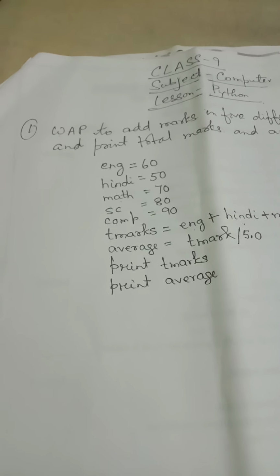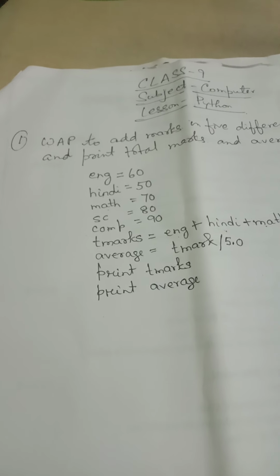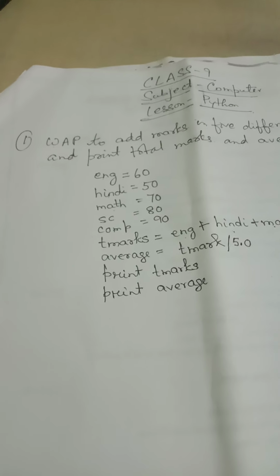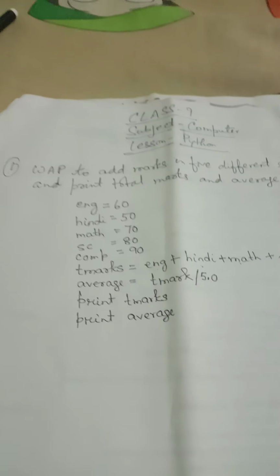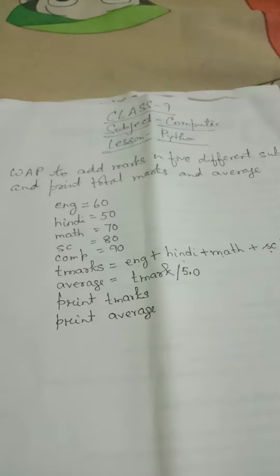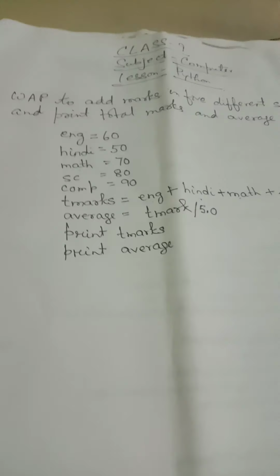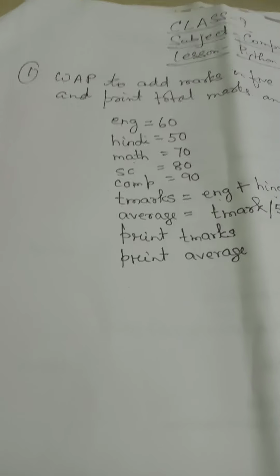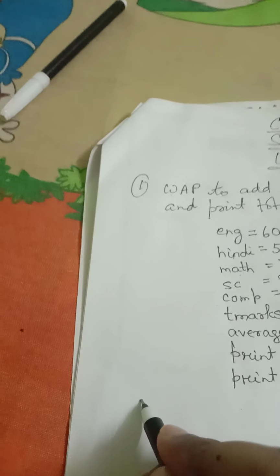In the first program, I explained how to find the sum of two numbers. Then I explained how to add the marks in 5 different subjects and print the total marks and average. Now I am going to explain another program.